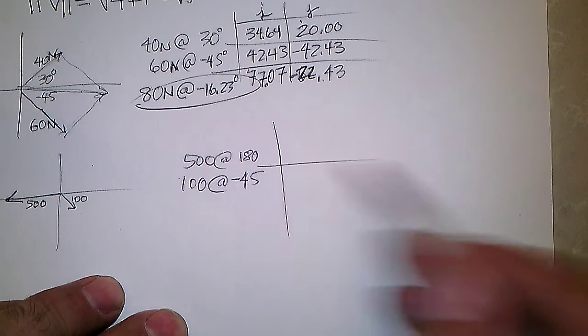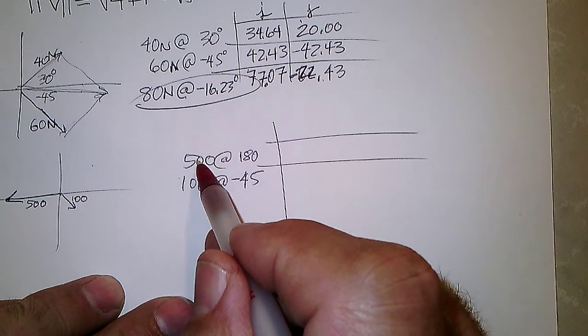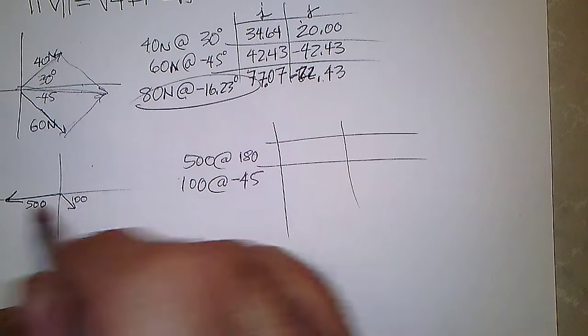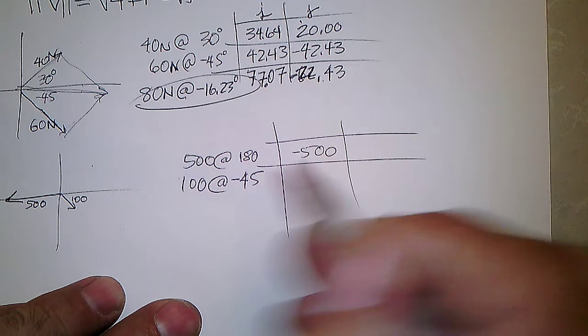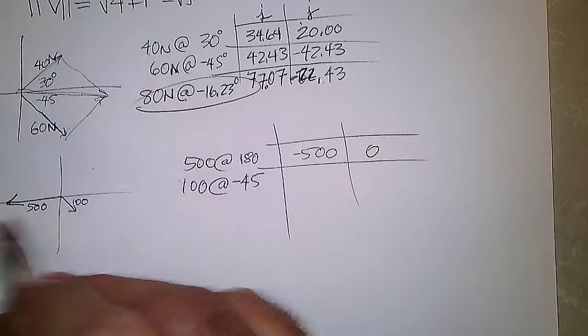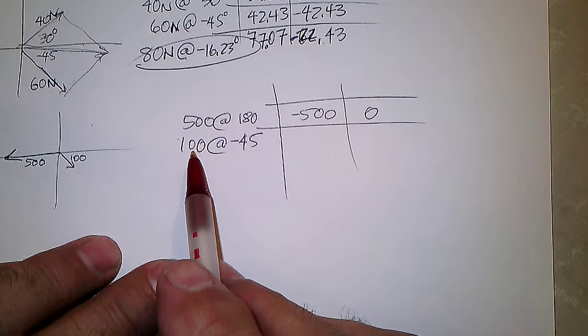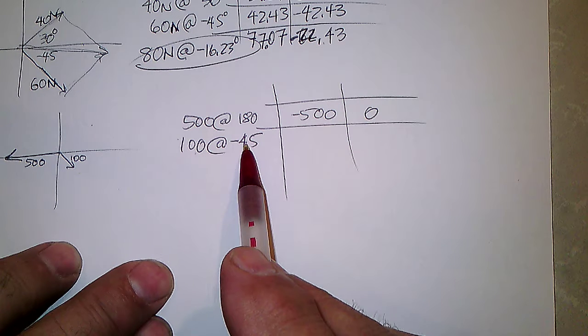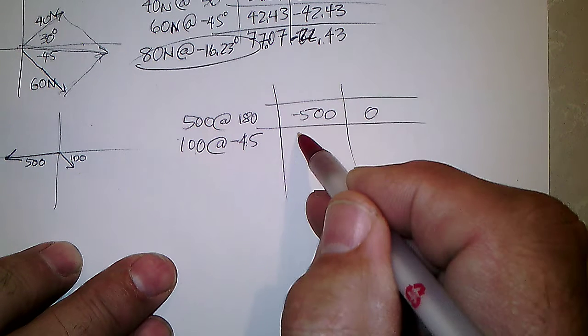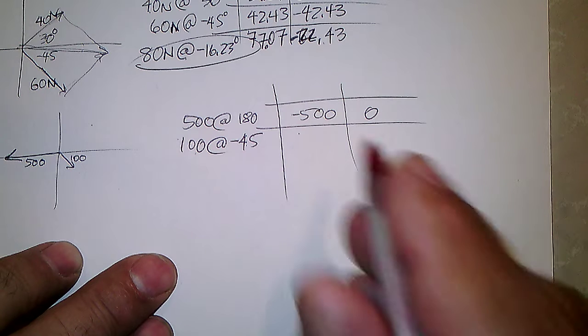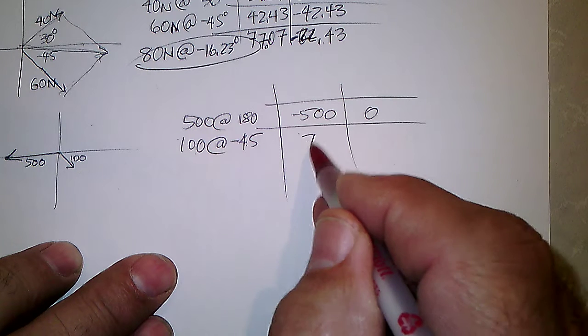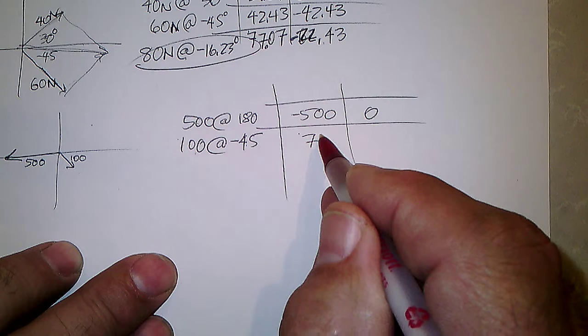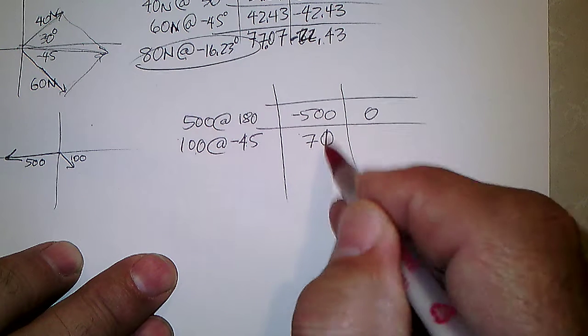And you just go through the table again. This would be in the x direction, that's negative 500, and 0 in the y. And this one is 100 times 0.7071, which is 70.7, 71 roughly.